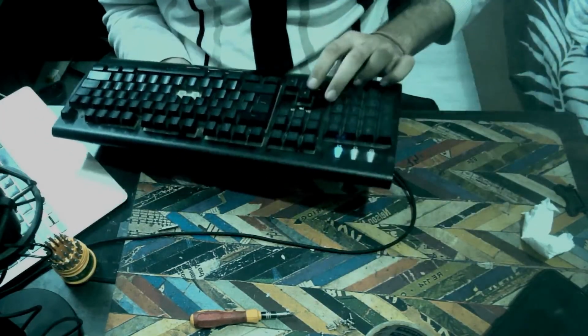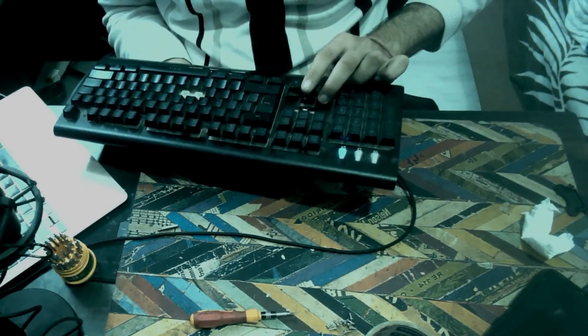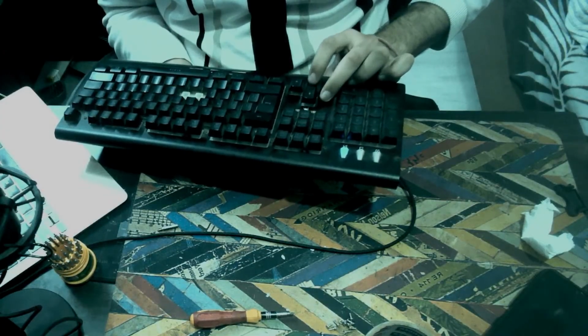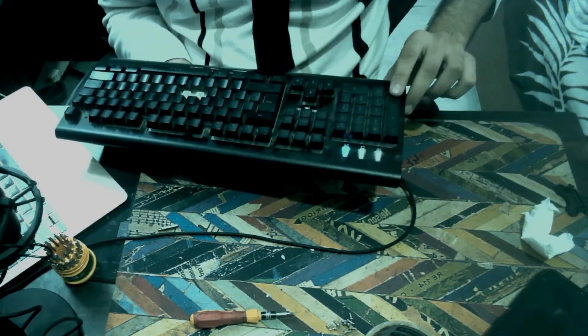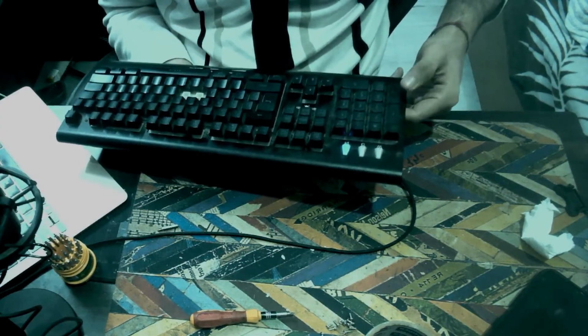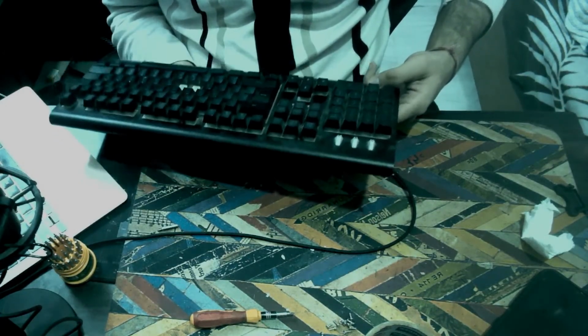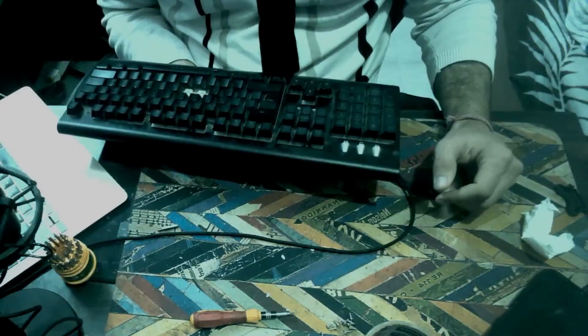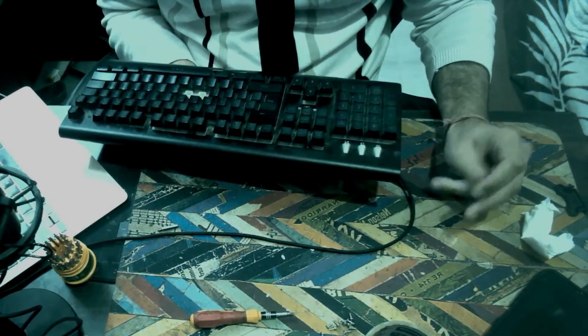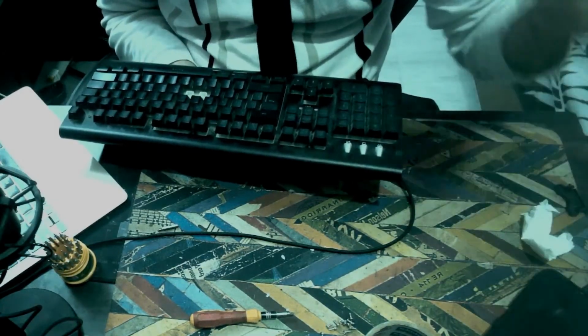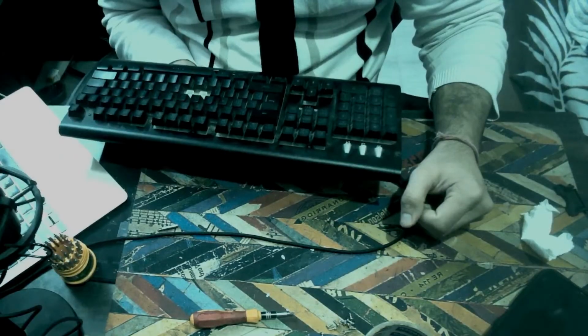It is powering on for now, and yeah, the rest of the keys are working. Yes. What about K?